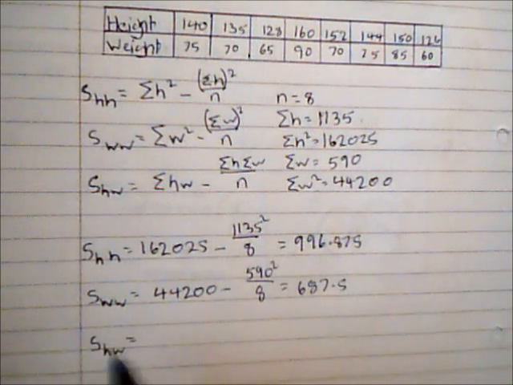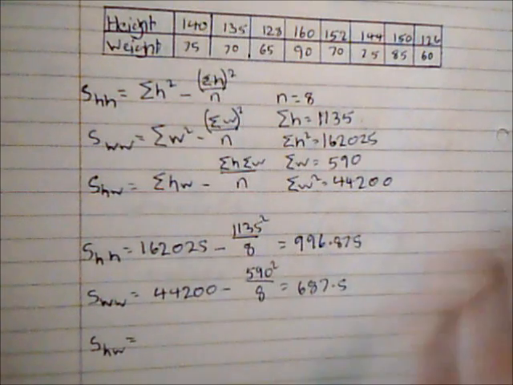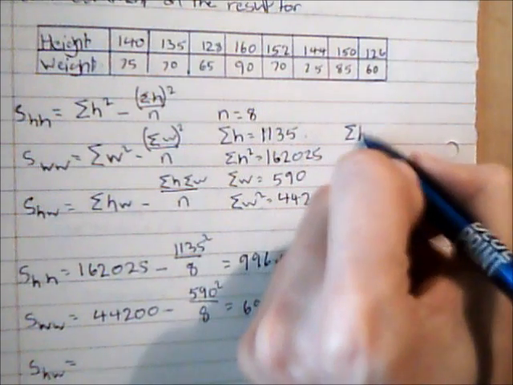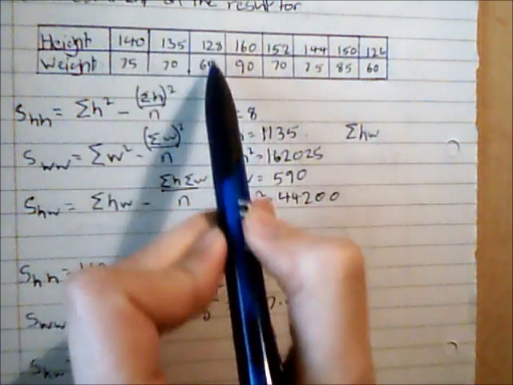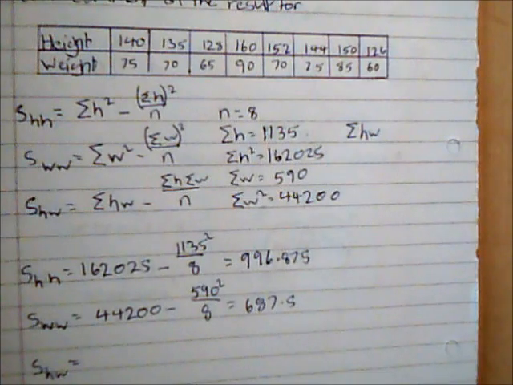And then I've got SHW, which is sigma HW, which I have actually forgotten to calculate, so I'm going to go back and do that now. So sigma HW is the sum of each height multiplied by the corresponding weight.